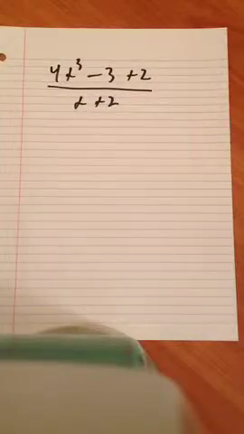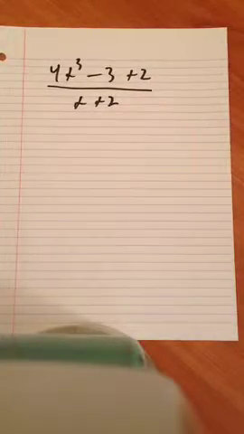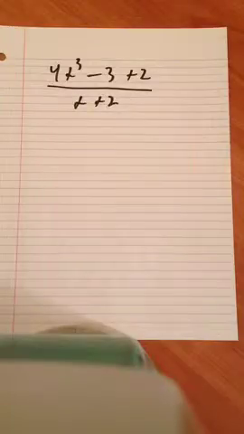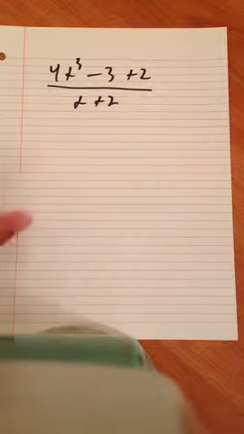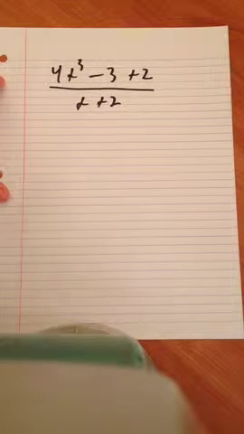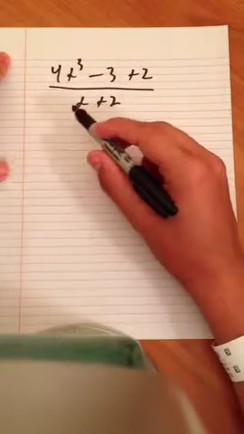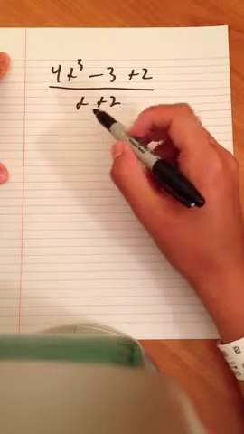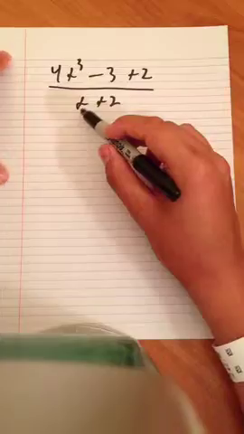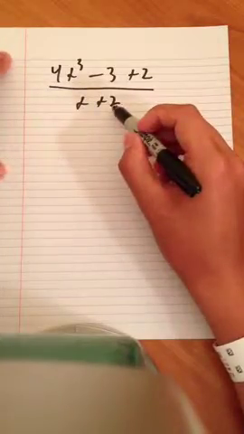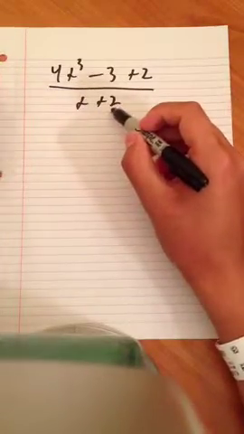Alright, good evening. Today we're talking about synthetic division and some properties, rules, and other things that you have to remember when performing it. First off, something pretty basic: the number that you're dividing by should always be a binomial with a first degree variable and a 0 degree number.